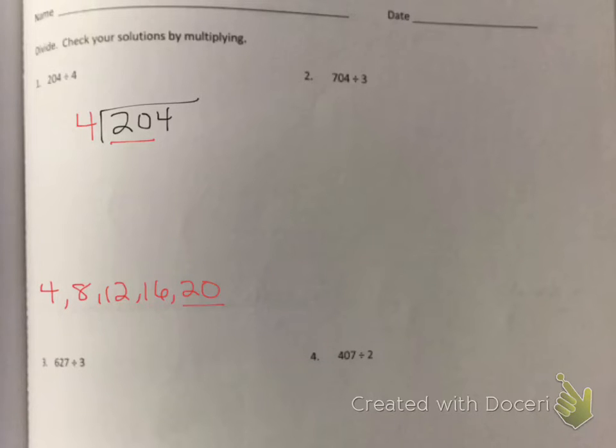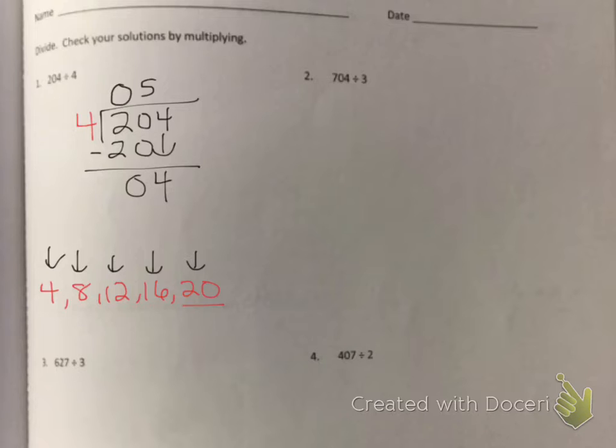Yeah, there we go, okay. And how many groups is that? It's 1, 2, 3, 4, and 5. So I'm going to put my placeholder there. My placeholder, remember, is when we couldn't divide into this 2. So I put a placeholder whenever I cannot do that. And here I can divide into 20 5 times. So we got 0. And I'm going to bring down this 4.